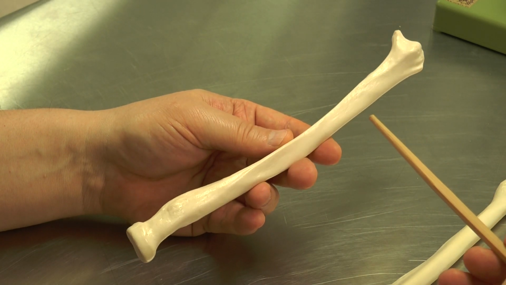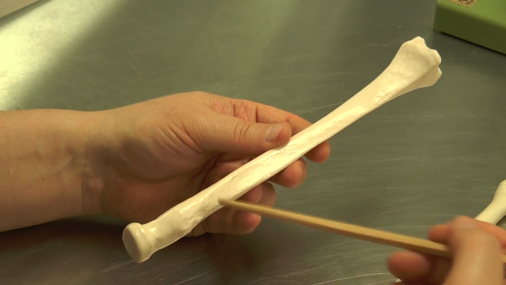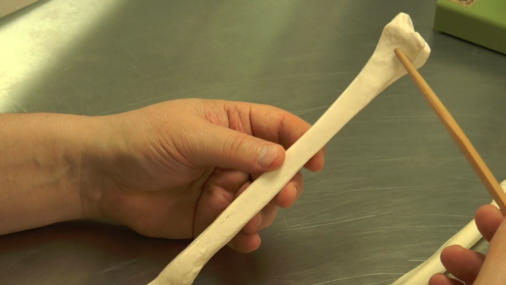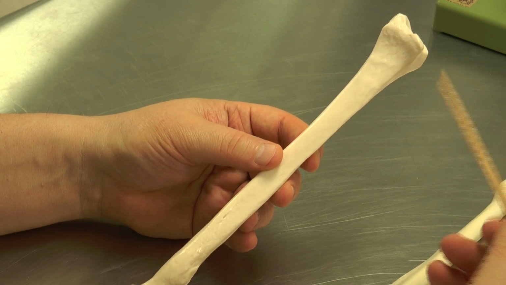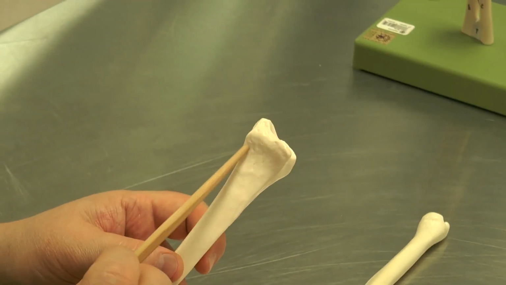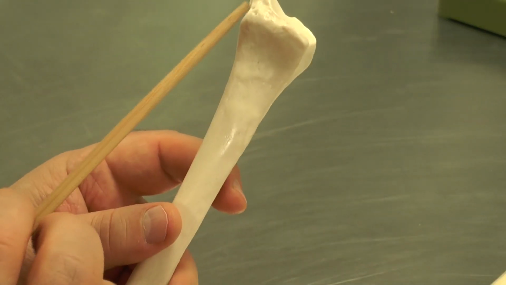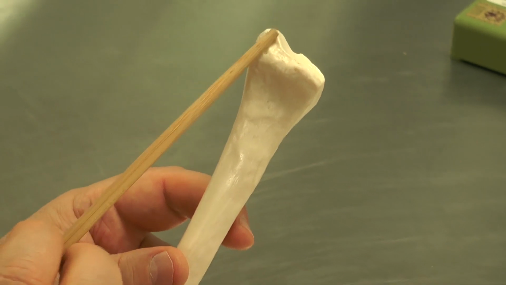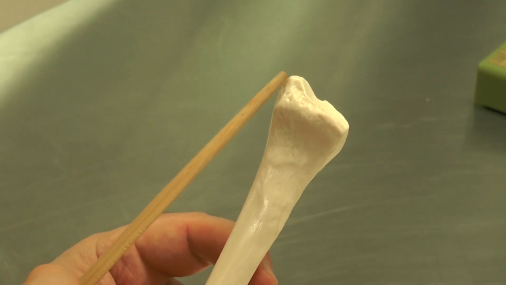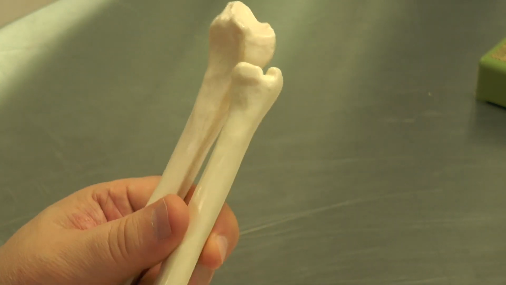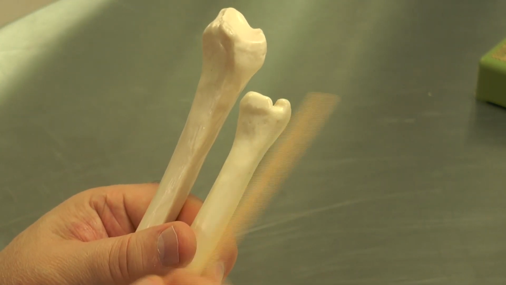Okay, so that's about it for the shaft of the body of the radius. Let's look at the distal part of the radius, which is flattened and widened. On the lateral side we have the bony protrusion called the styloid process of the radius, just like we saw the styloid process of the ulna.